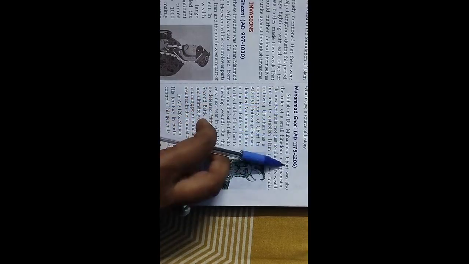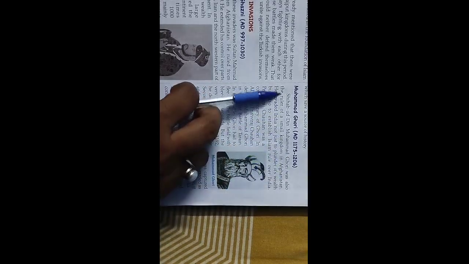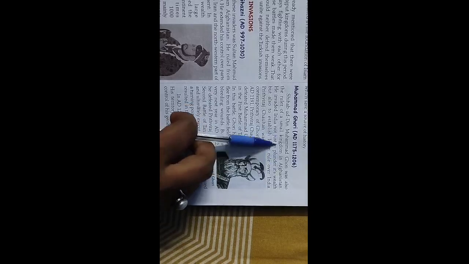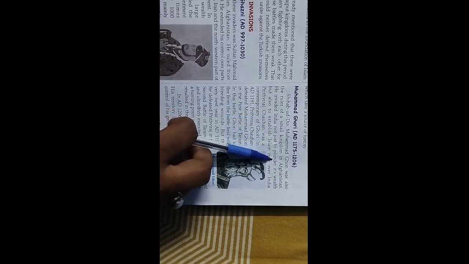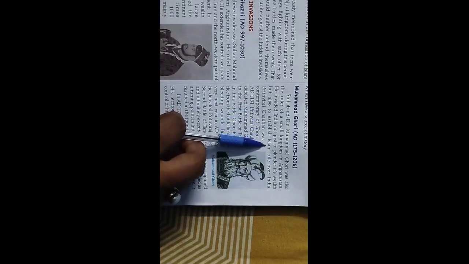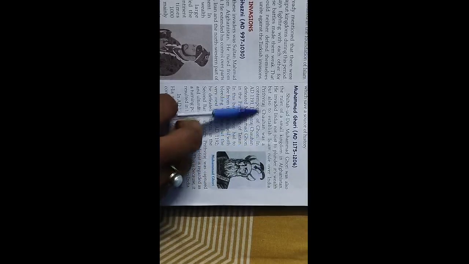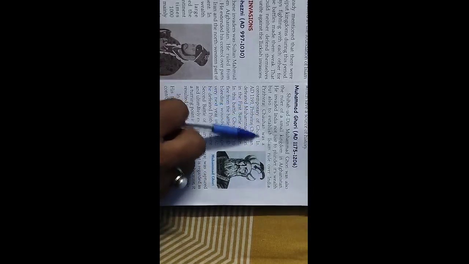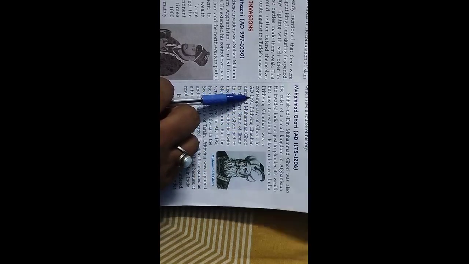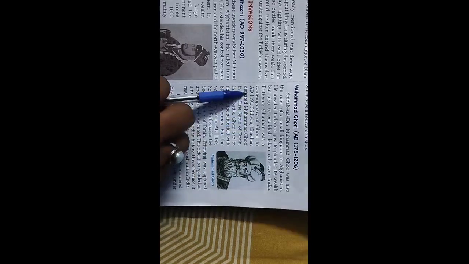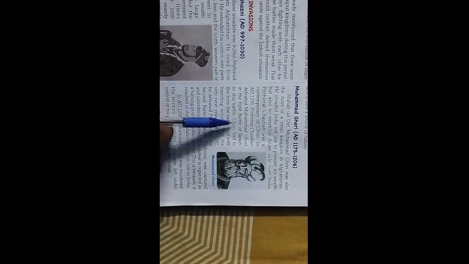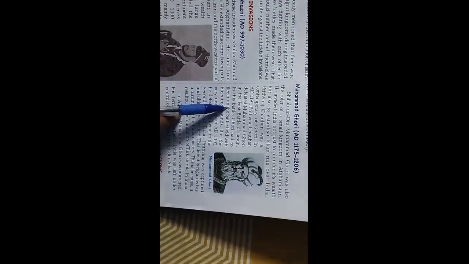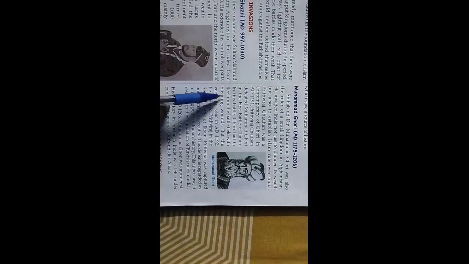Shihabuddin Muhammad Ghori was also the ruler of a small kingdom in Afghanistan. He invaded India not just to plunder its wealth but also to establish Islamic rule over India. Prithviraj Chauhan was a contemporary of Ghori. In AD 1191, Prithviraj Chauhan defeated Muhammad Ghori in the first battle of Tarain. In that battle, Ghori had to flee from the battlefield with bleeding wounds.